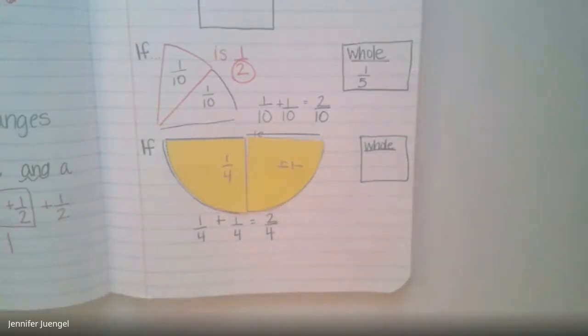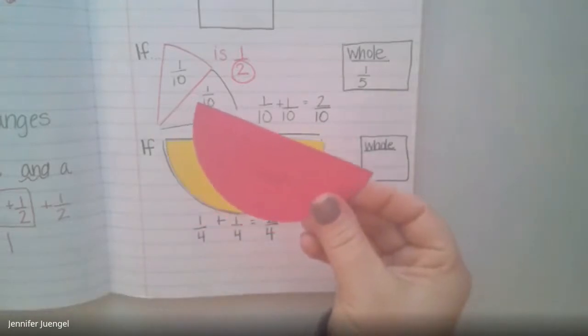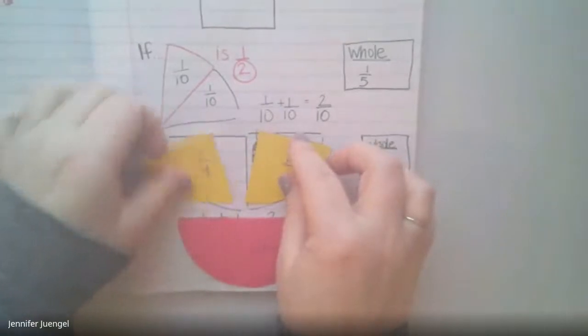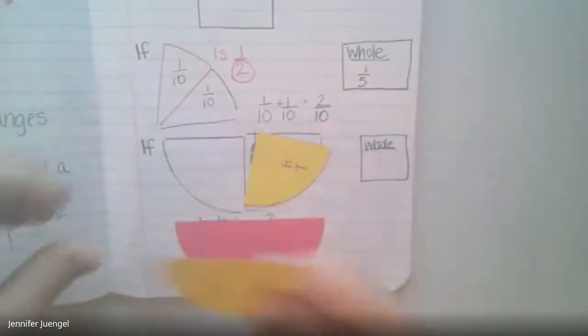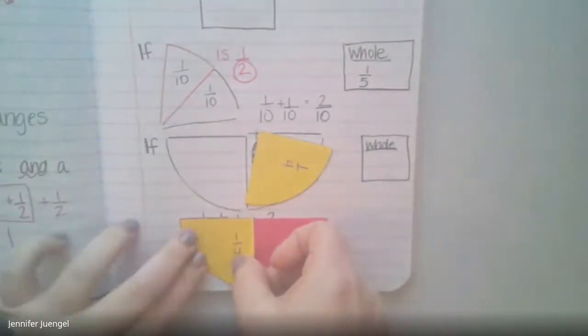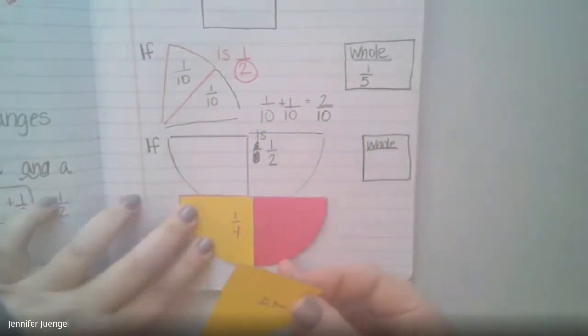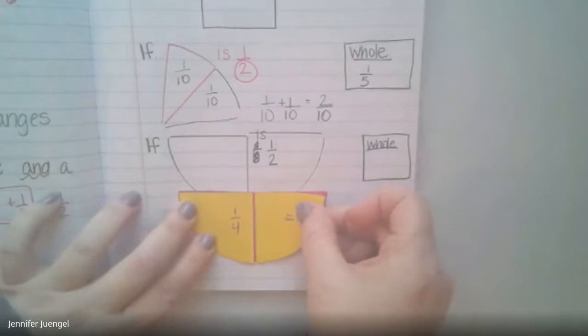Well, the only other fraction piece that I have that's smaller than 4, but I can skip count and get to 4 is this pink piece, 1/2. Okay, now let's see if that's true. This piece is supposed to be 1 part out of 2. Okay. And this is supposed to be the other 1 part out of 2.